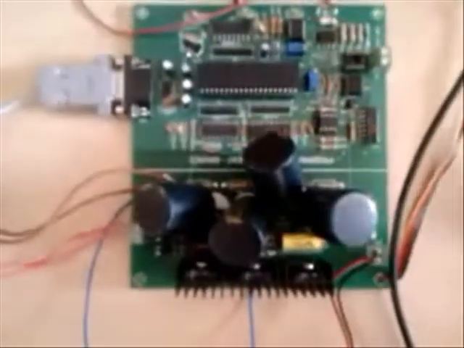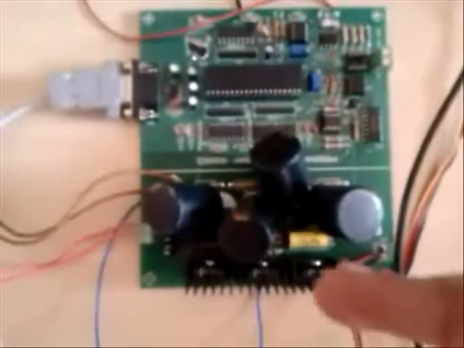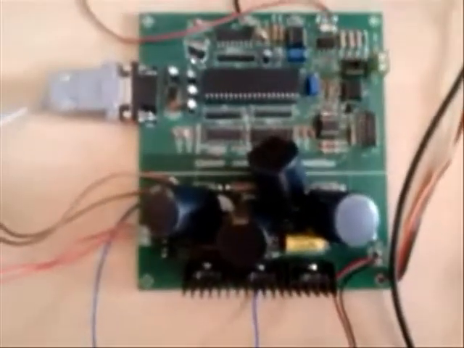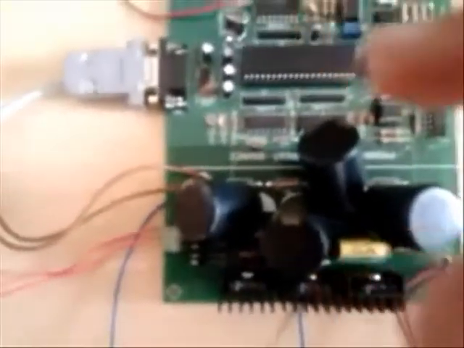So this is the PCB of our entire circuit. It is divided into a high voltage part and a low voltage part. The high voltage part consists of a transformer, an inductor, and, as you can see here, the rectifier circuit and the entire LC filter part.